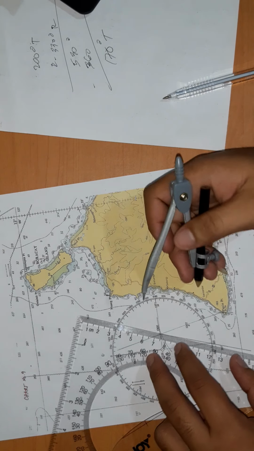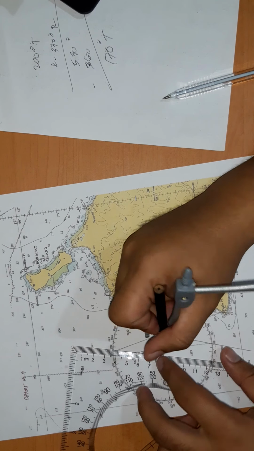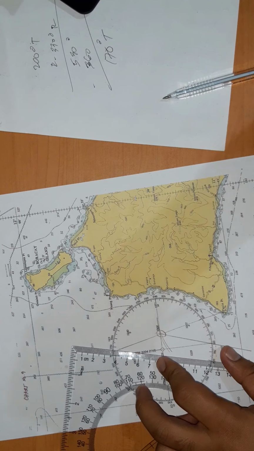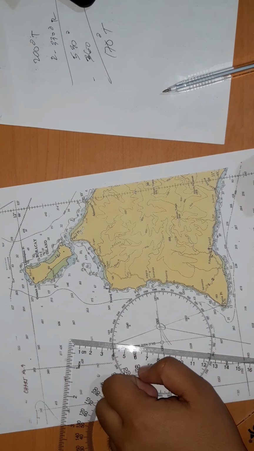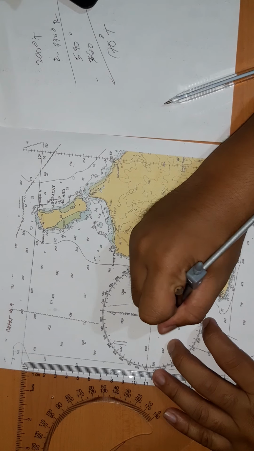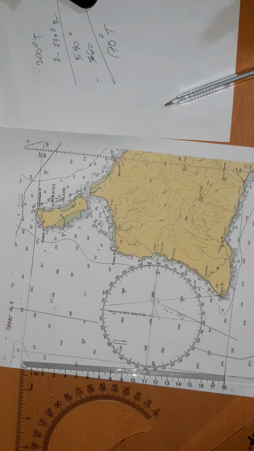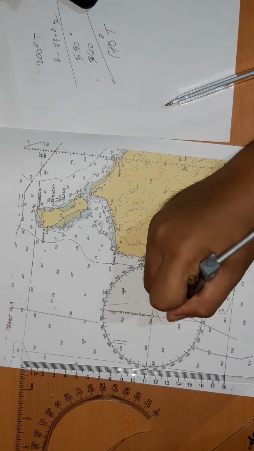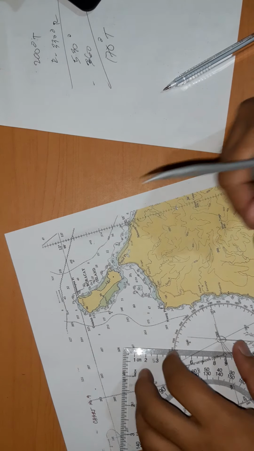So we have the line of position, and we have here the fixed position. Don't forget to write the bearing on the line of position. So we have 200 degrees true bearing at about 10 knots. So we have the fixed position here.